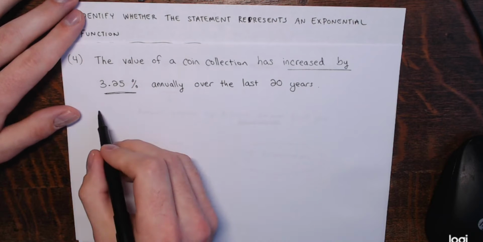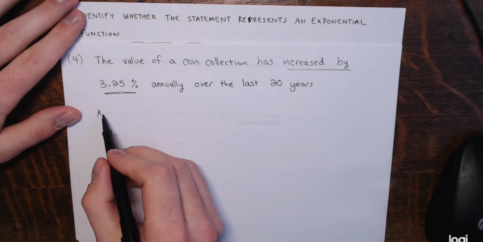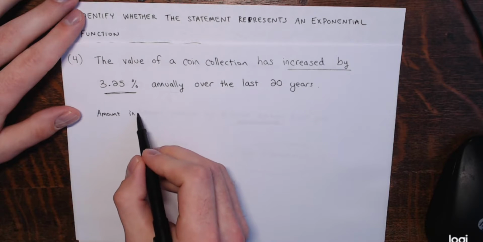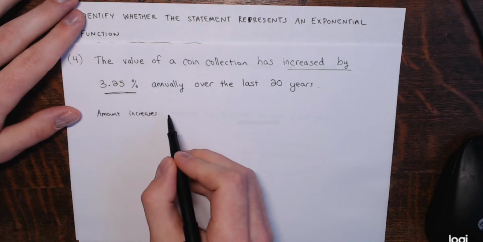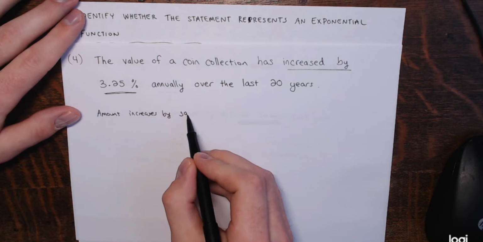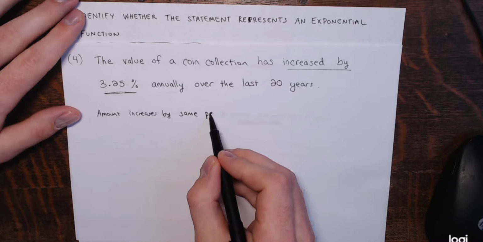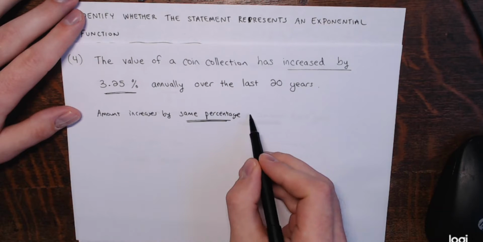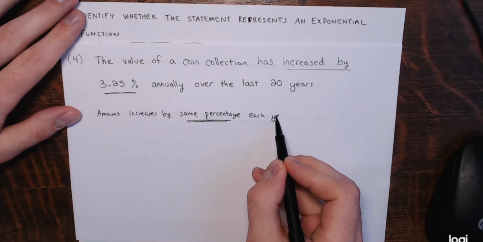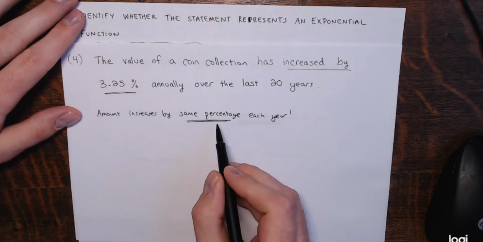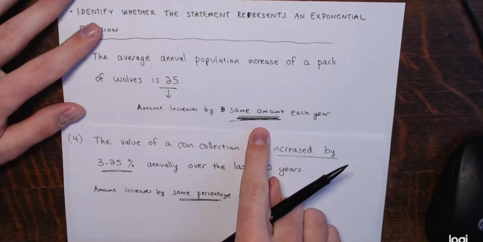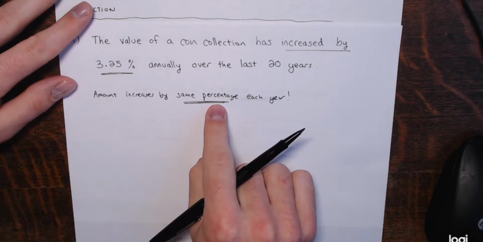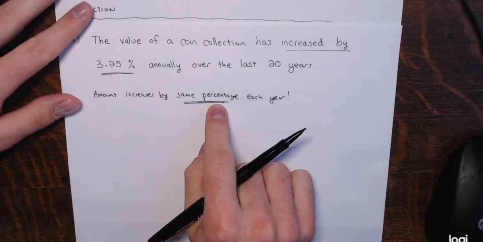So again, the amount, which is this value, amount increases by the same percentage, not the same amount, every year. And that's key, right? Increasing by the same amount all the time is linear growth. Increasing by the same percentage each time is exponential growth.